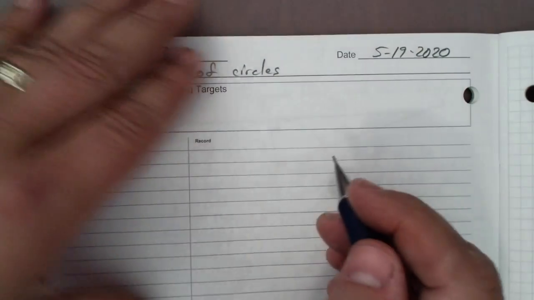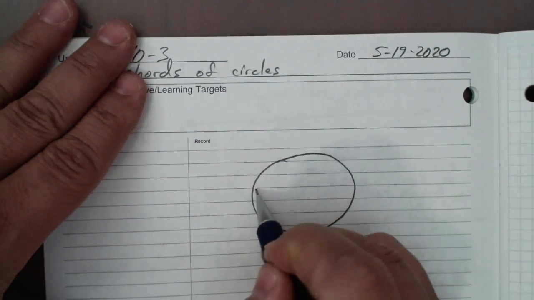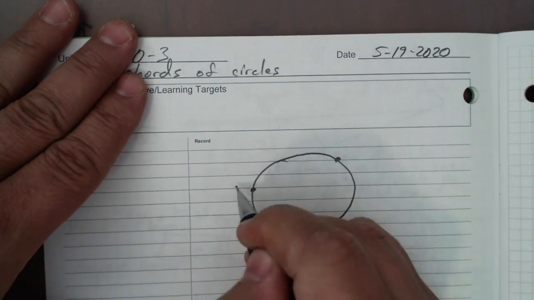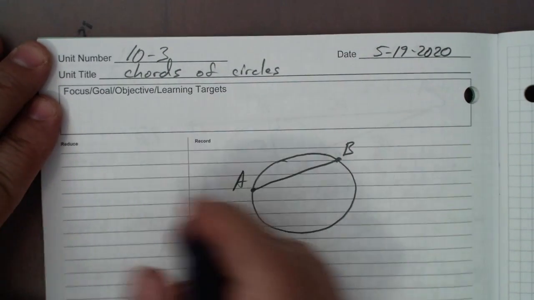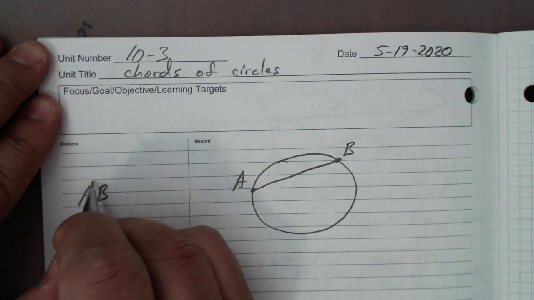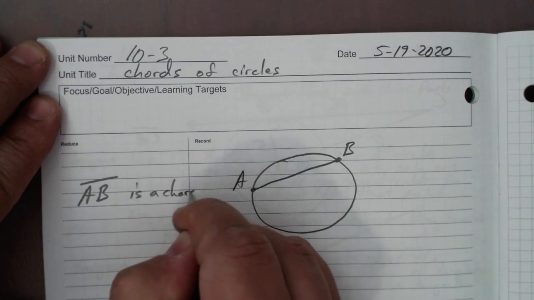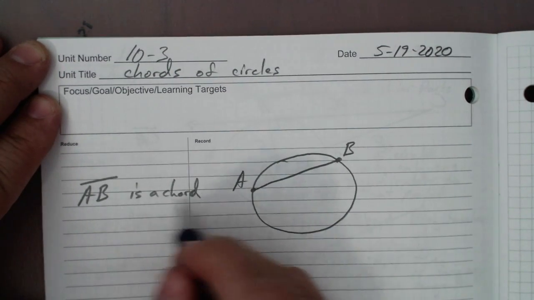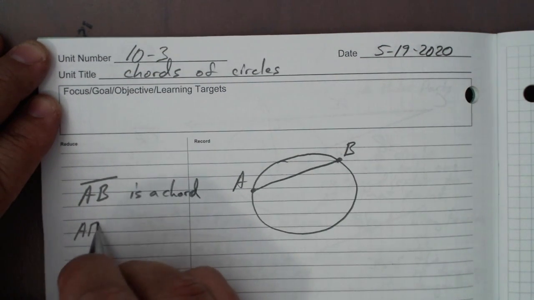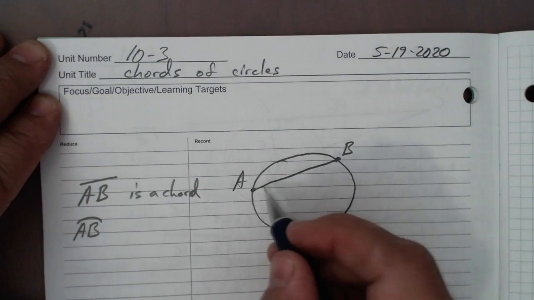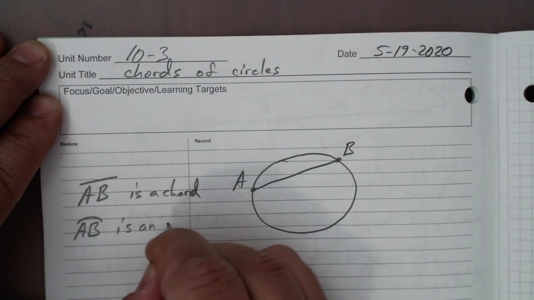All right, a chord is a segment that has two endpoints on a circle. Okay, so we have AB is a chord. C-H-O-R-D, chord. And arc AB is the contained arc.